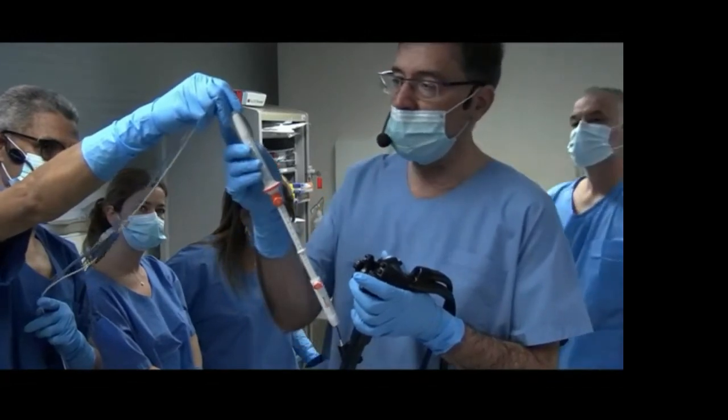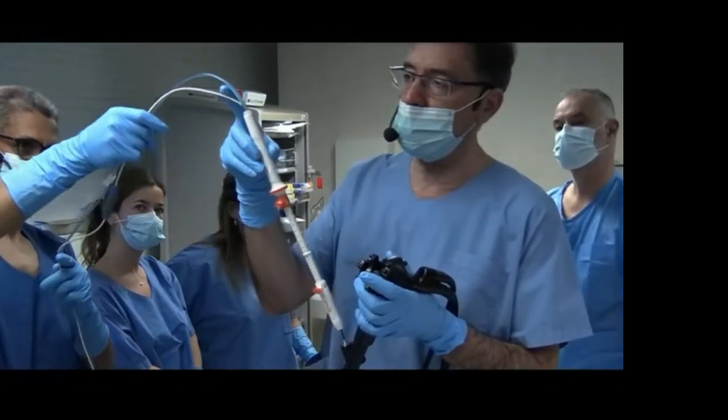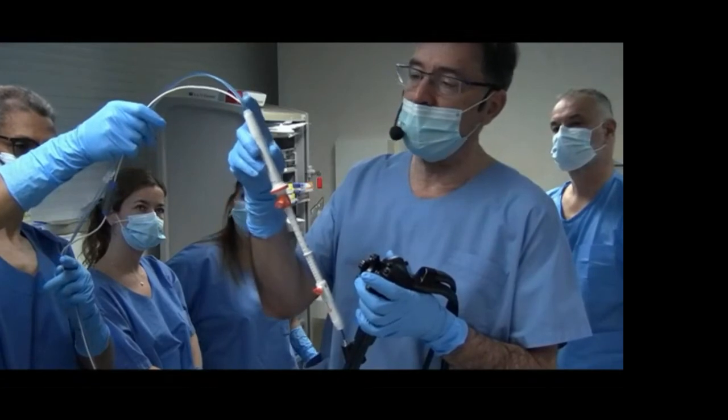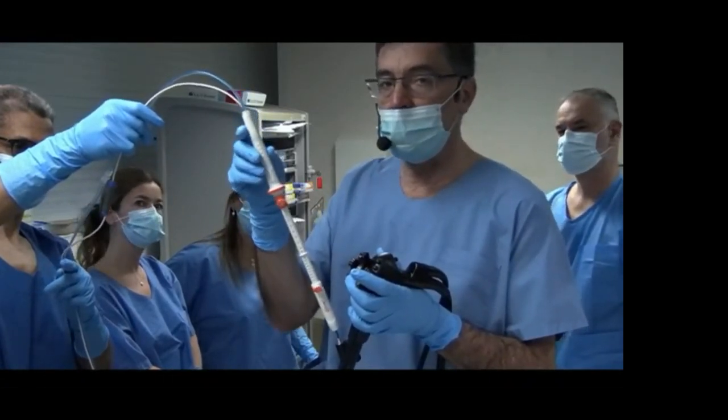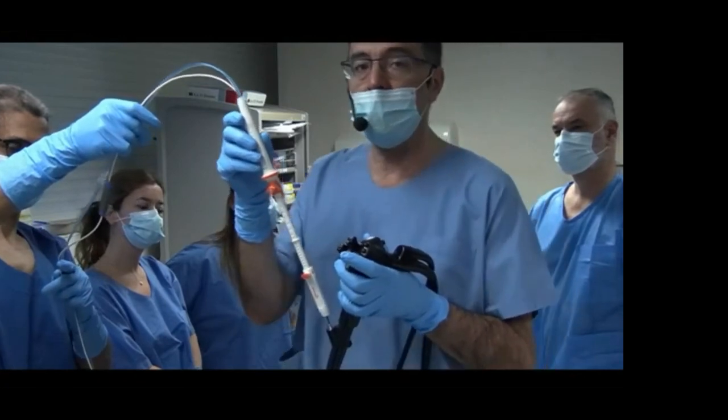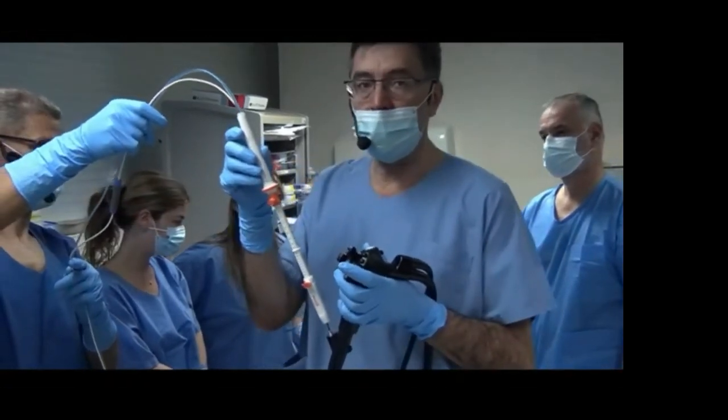And you see this is the sheath for freezing the needle, because this is a freezing needle, and this is very important to decrease the side effects and also to increase the efficacy.